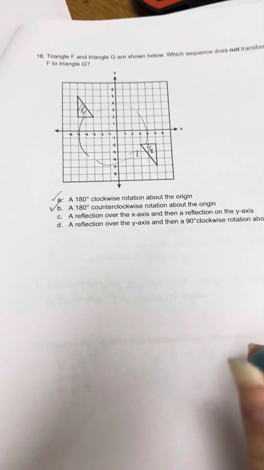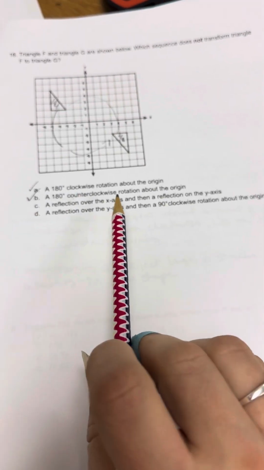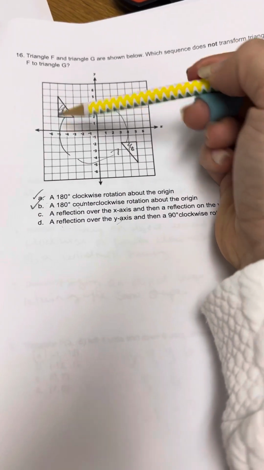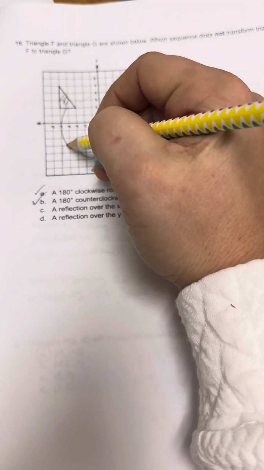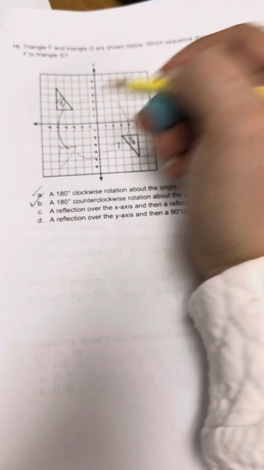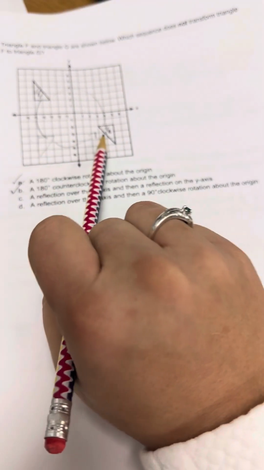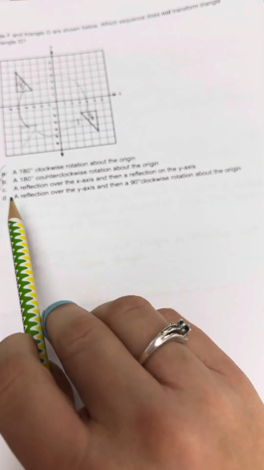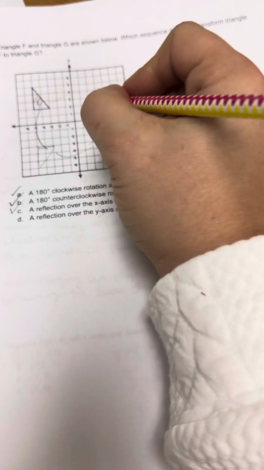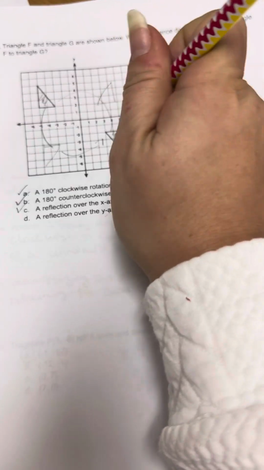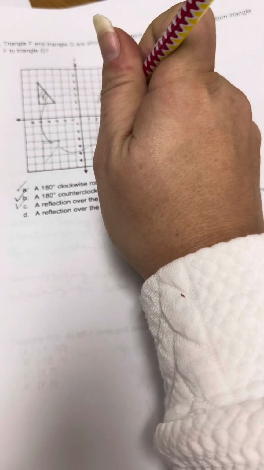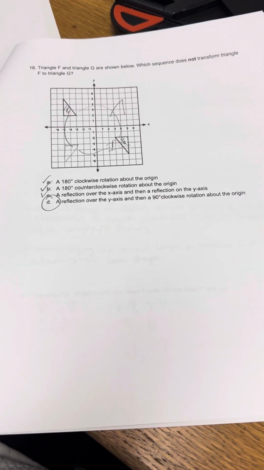That one also checks. A reflection over the x-axis, so this would come down here and you would have an image like that, and then a reflection over the y, that one checks. A reflection over the y would bring this up here, and then a 90-degree clockwise would put the point, it would be like this, which does not match, so that one is not the correct answer.